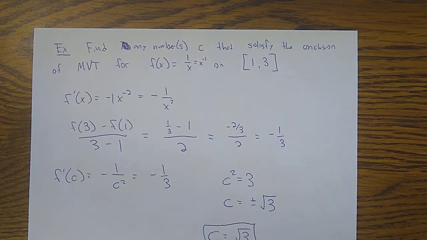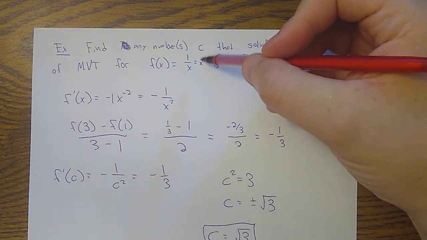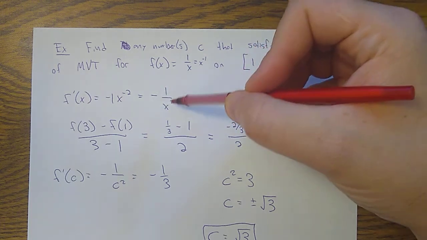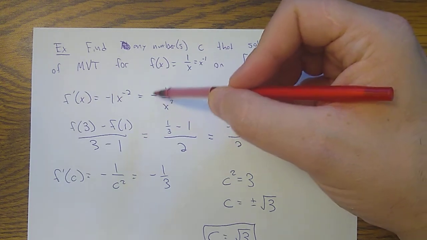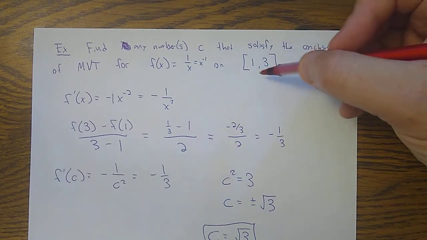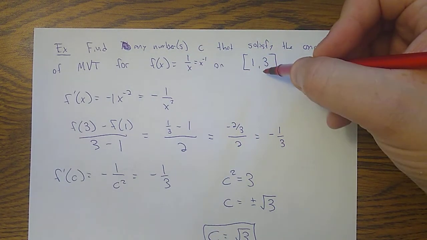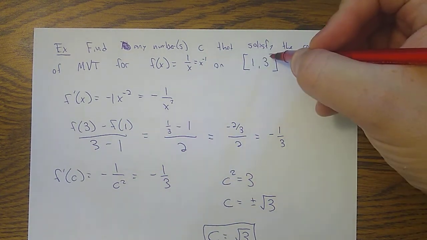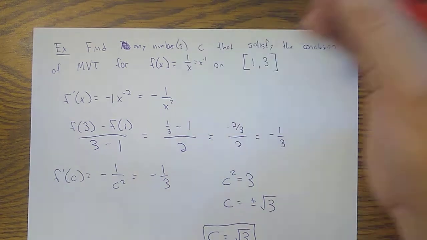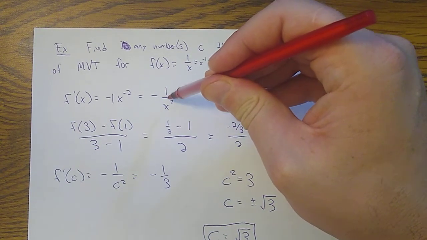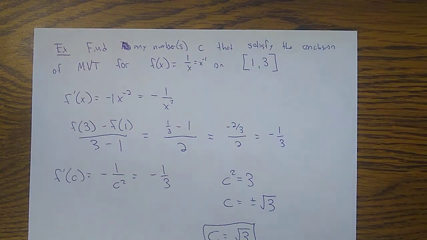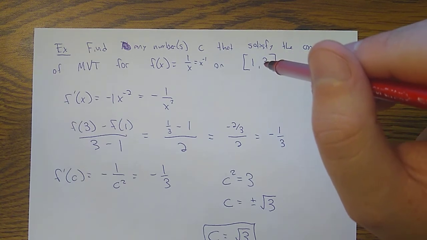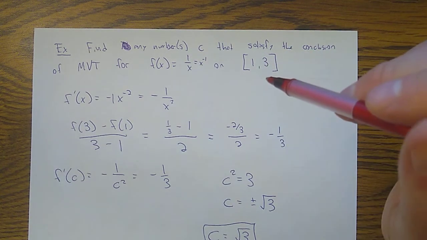It is also differentiable, because that's the second hypothesis. The derivative would be this, and again, this is defined everywhere except x equals 0, which again is not in the interval. So everywhere in the interval, it's differentiable. And again, I guess it just needs to be in the open interval from 1 to 3, but that doesn't matter because the only problem we would ever have is at x equals 0, and we're staying far away from x equals 0. Okay, so the hypotheses check out.